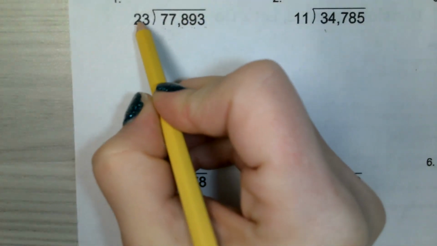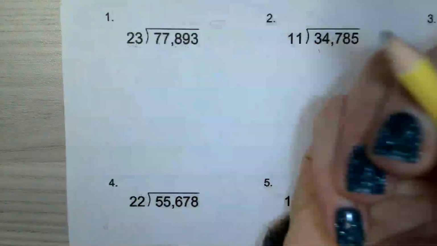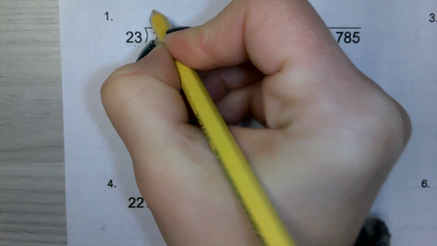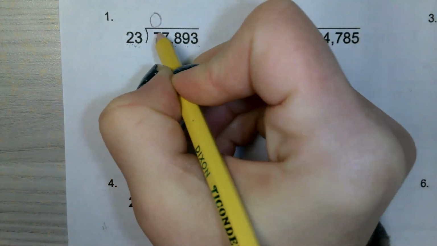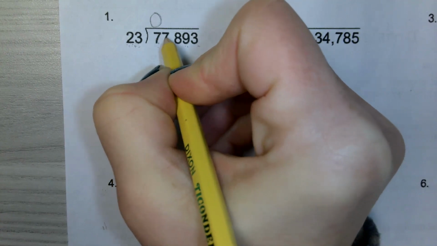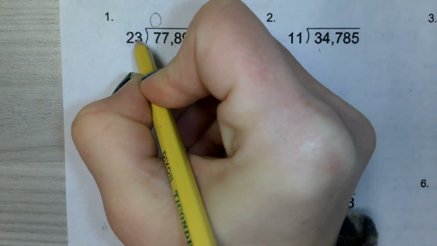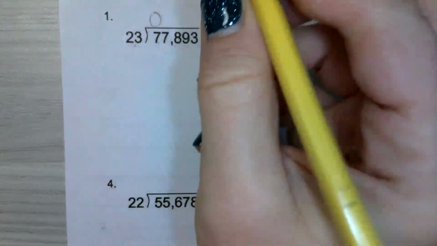So how many times does 23 go into 7? Well, 23 doesn't go into 7, right? It's too big. So you can put a 0 there if you want, or you can leave it blank. It doesn't matter. That means that we're going to jump to the bigger number of 77. So we need to figure out how many times does 23 go into 77.